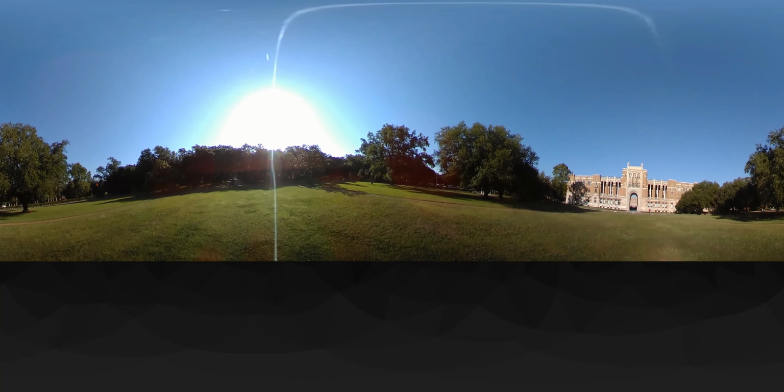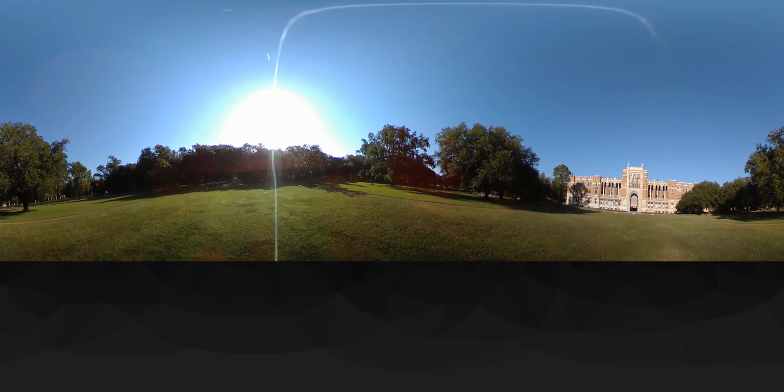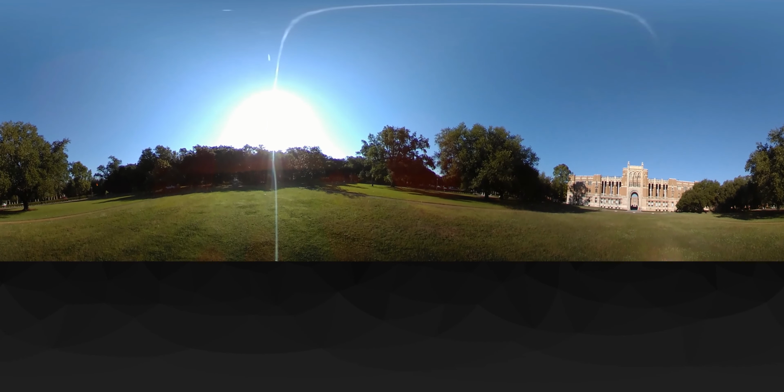We now find ourselves in the Founders Court, standing before Lovett Hall, formerly known as the Administration Building. It was the first building constructed on campus before the inaugural year of the university in 1912.